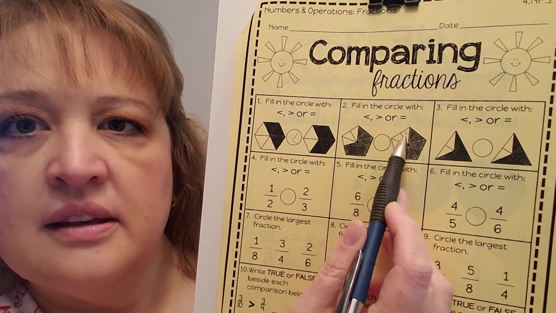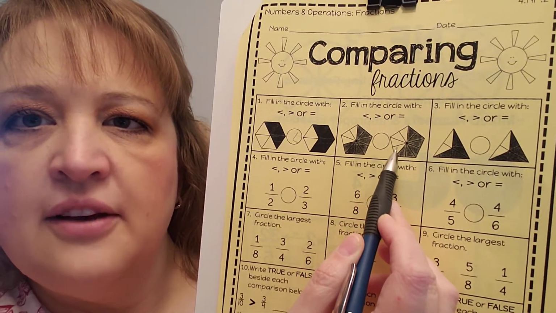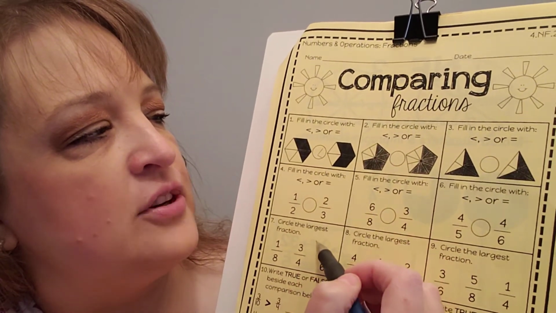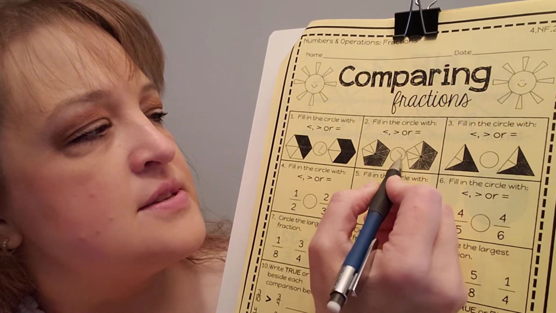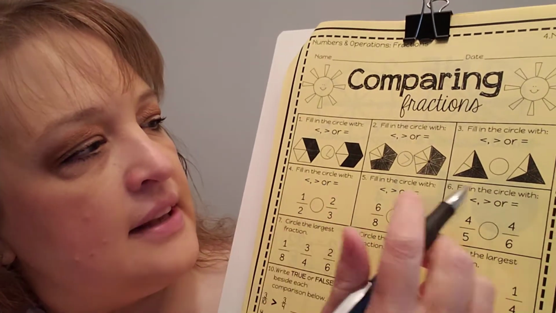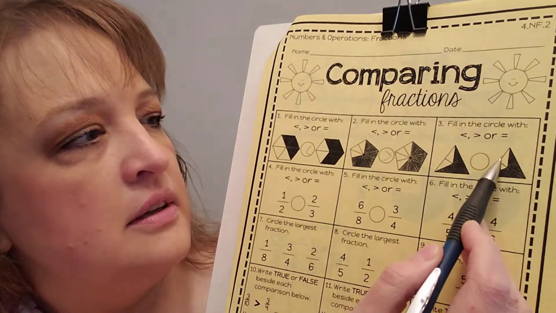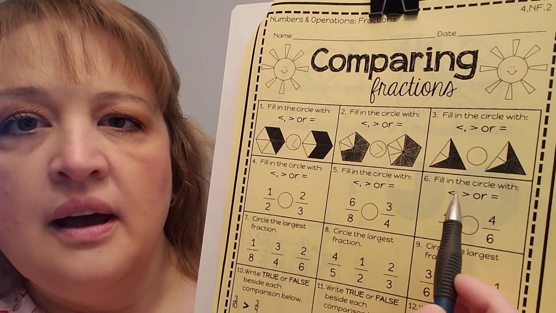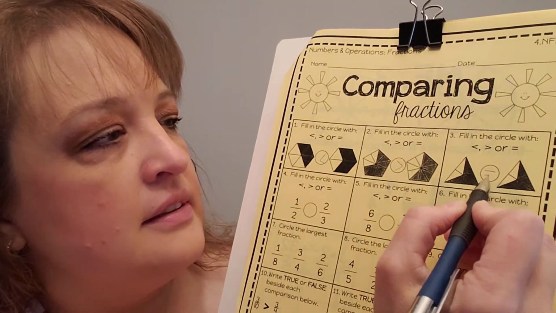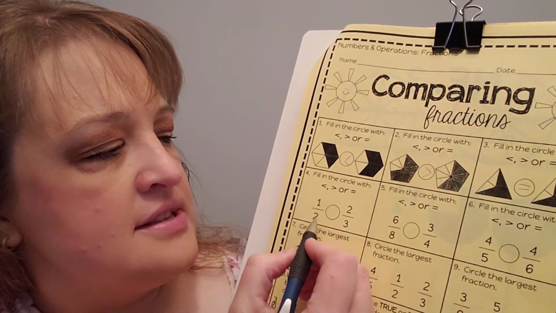What do we think? This one has 1, 2, 3, 4 left open. And this one has 1, 2, 3 left open. So this is greater. And then let's look at this one. 1, 2 left open. 1, 2 left open. Those two are what? Equal. Very good.